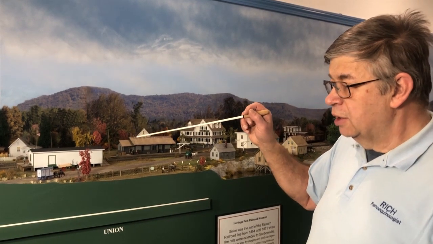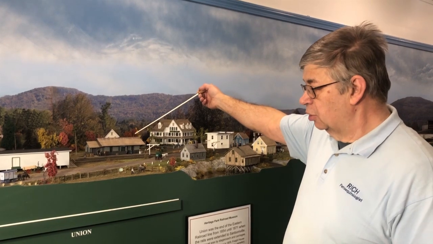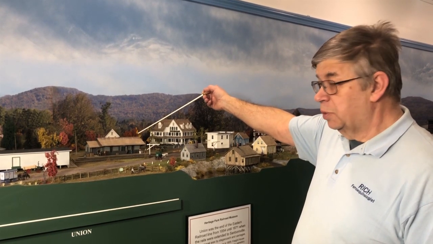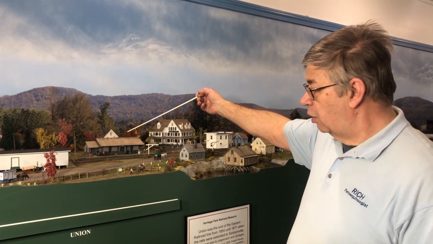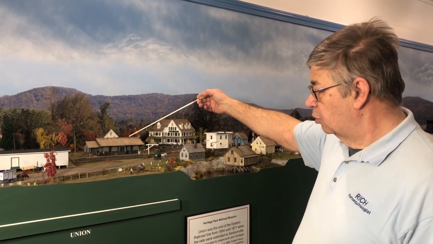We modeled 1909, so the Union passenger station is as it looked in 1909. The current passenger station, which has been restored across from the tracks, was built in 1911, 1912. And when they opened that, they tore this building down over here.